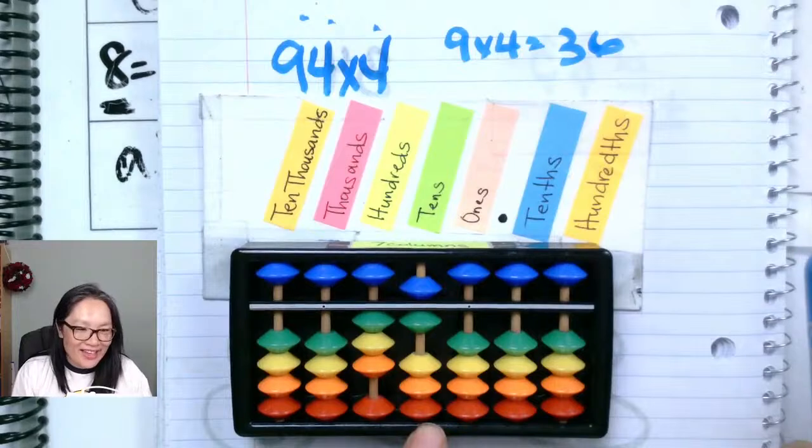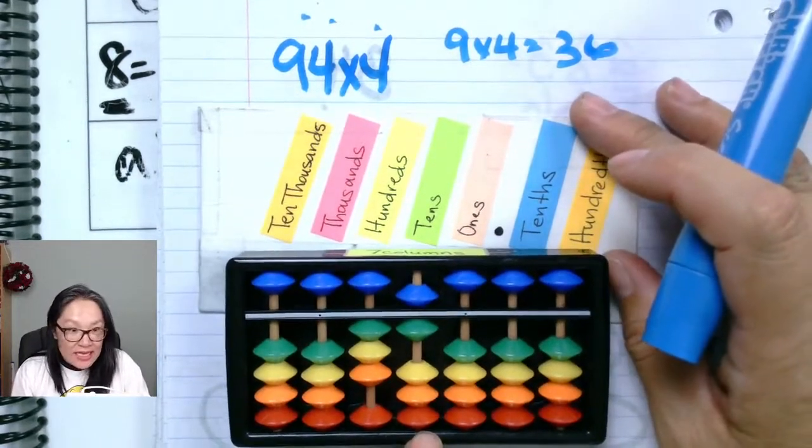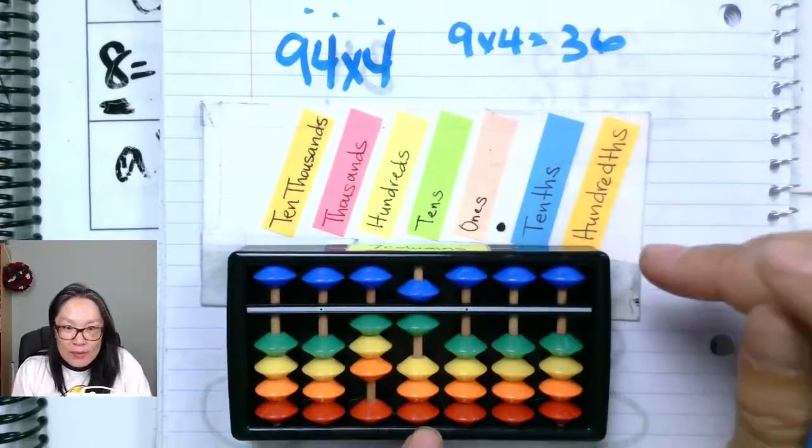Now I'm learning math. Yes, in the middle of the night. We're all learning math in the middle of the night.